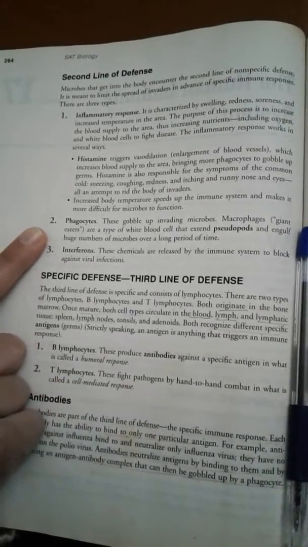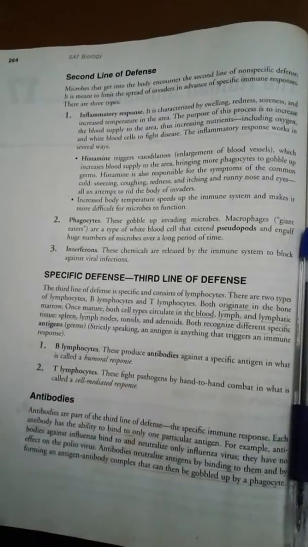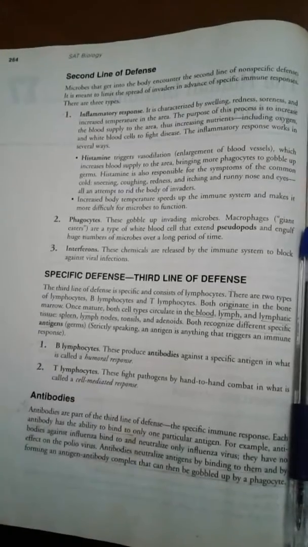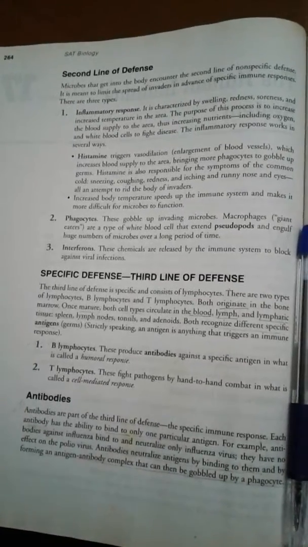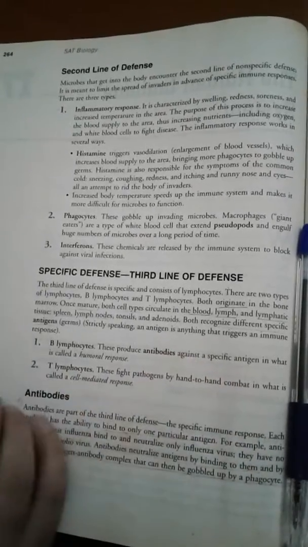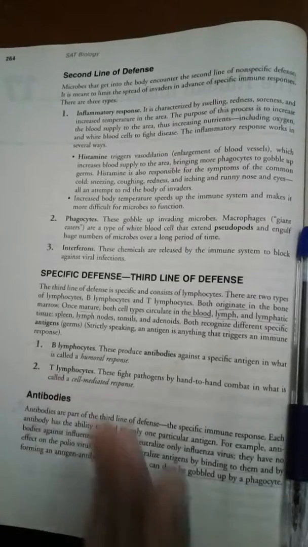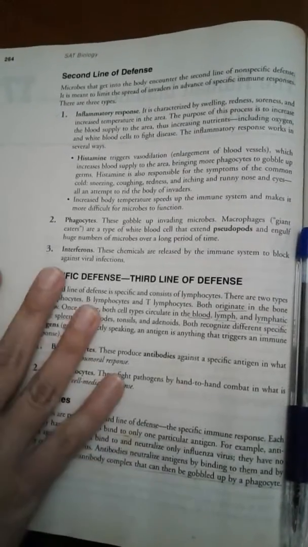Number two is the phagocytes. These are what we know as macrophages. They are a type of white blood cells that extend pseudopods. Pseudopods are known as false feet. They're extensions of the cytoplasm, and they engulf a huge number of microbes. So they take in the microbe and eat it up. It digests it later on.